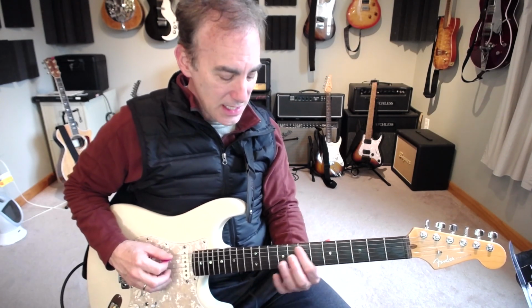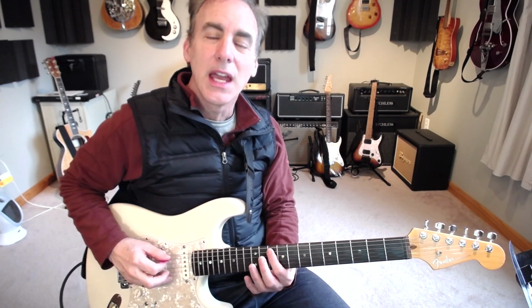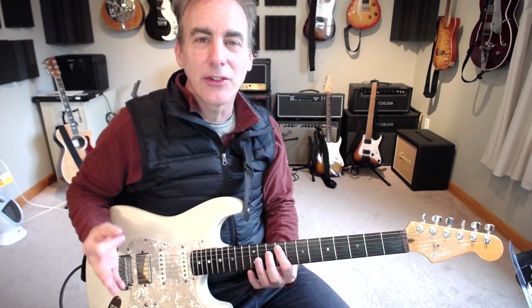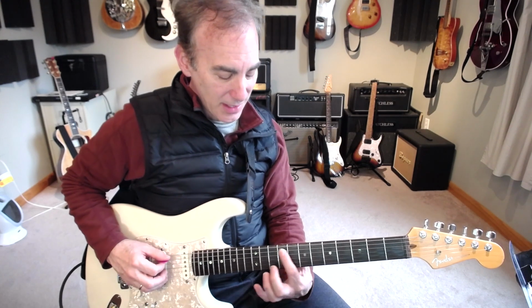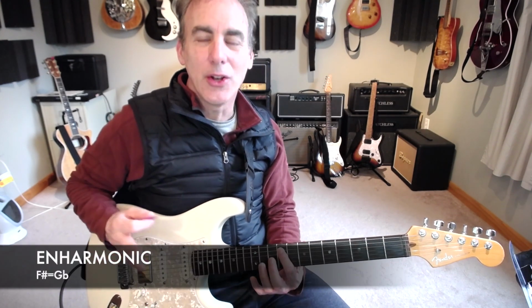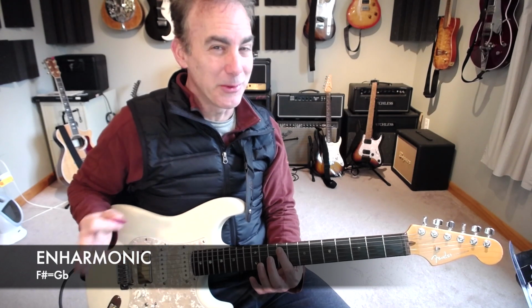Now if I go to the note G, C, D, E, F, G, that's a fifth. If I lower it by a half step, it's called a G flat, that's a diminished fifth. But you'll notice something, F sharp and G flat are the same note. It's different note names, but the same note. And all notes can have several different names.